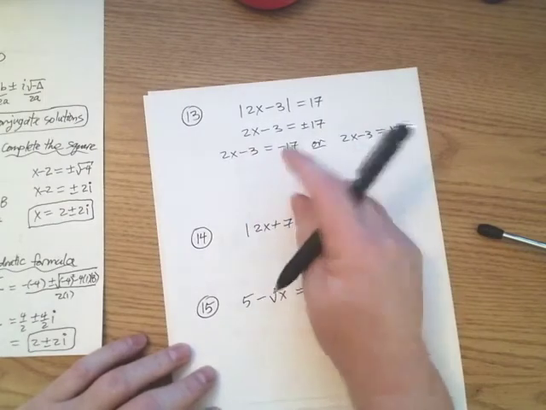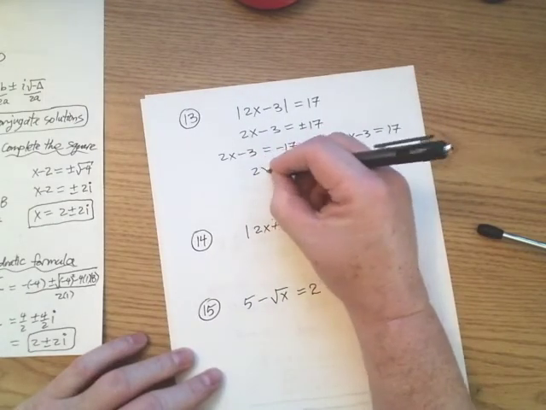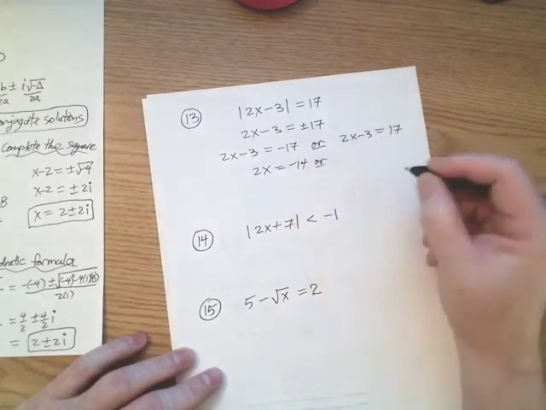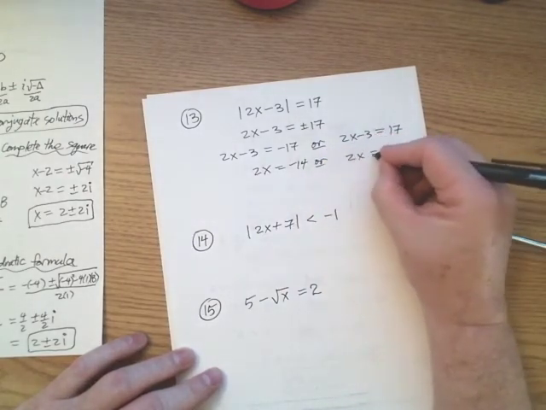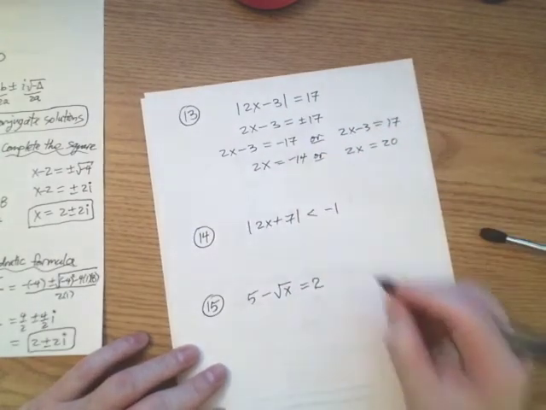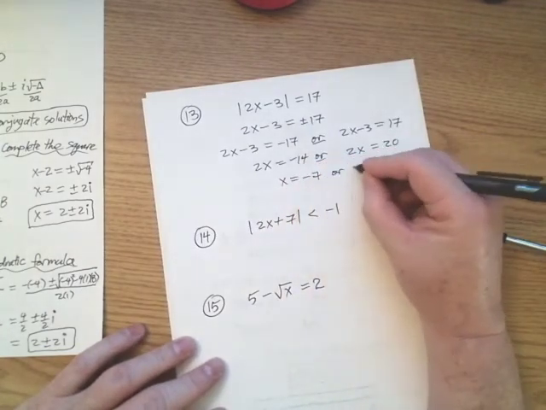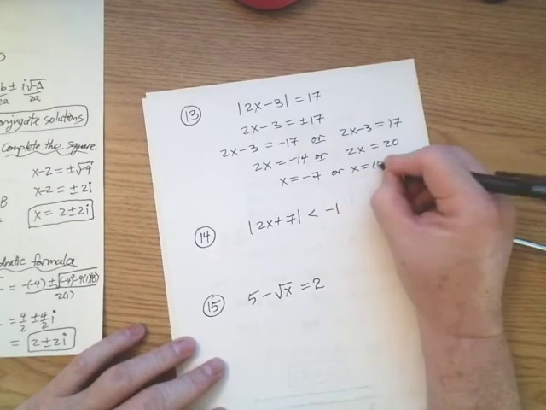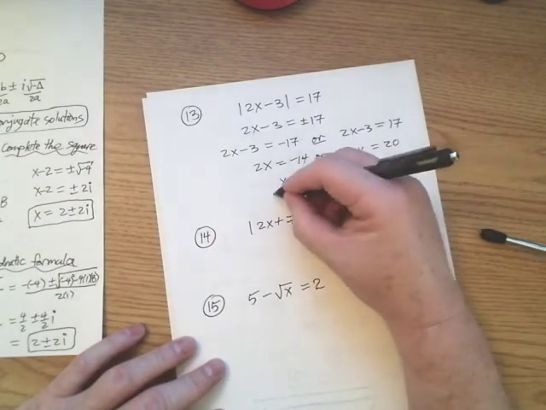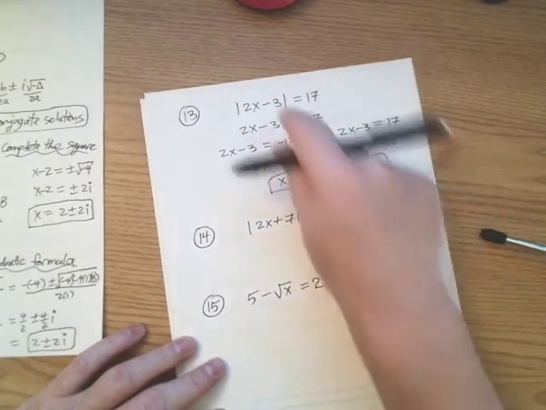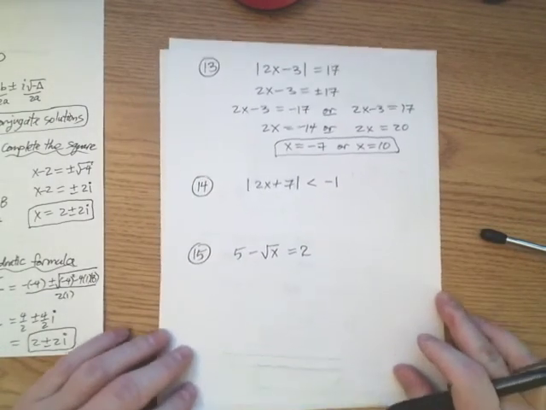Okay? Now go ahead and add 3 on each side. You get -14 here. Or add 3 on each side here, and we get 20. Now take halvesies. X is -7, or x is 10. And it wouldn't be a bad idea to go up there and double check, and you could substitute those and see that it works here.